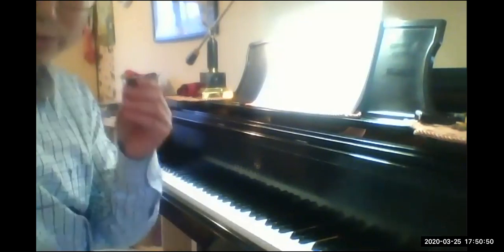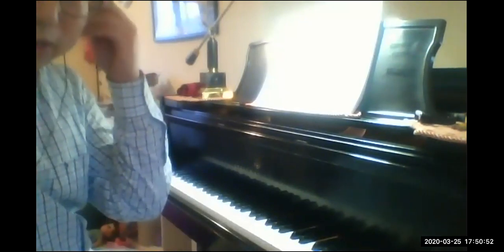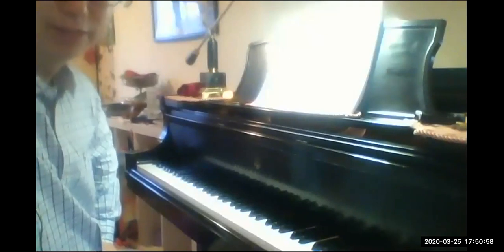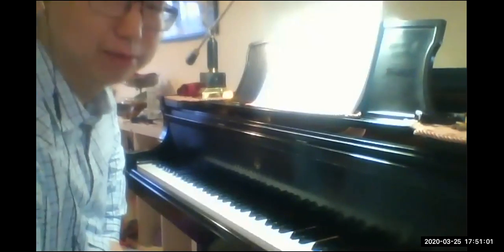How about, can you name the notes? What's the first note in the first bar? So what's the first pitch? It's supposed to be played by the left hand.